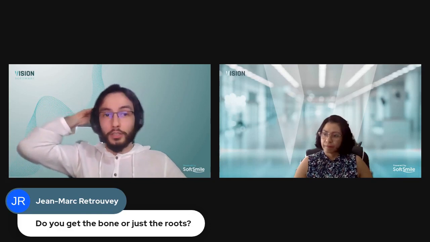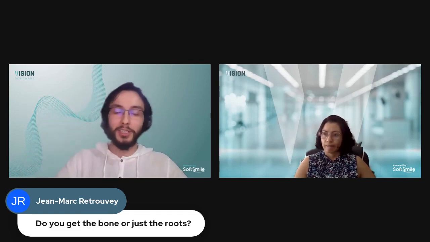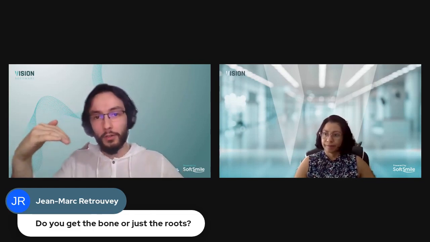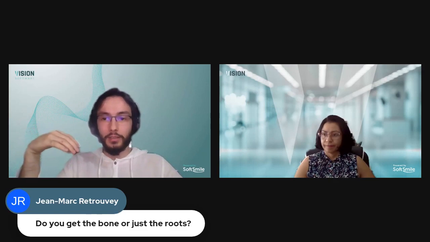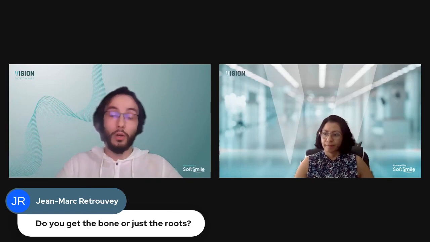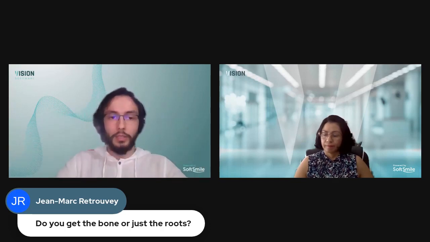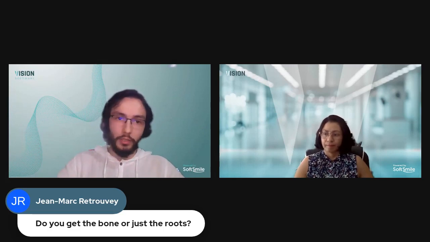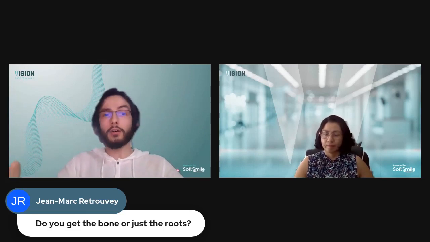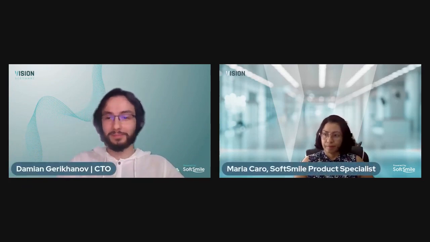Oh, that's a brilliant question. For now, we only handle roots, but the bone is coming. So we've currently focused on the roots only. And the upcoming release of this functionality, the next release, will also feature the mandible as well as the temporomandibular joint to give you a much better idea of how bite jumps and articulators may work. So for now, that bone is not there. It's coming.